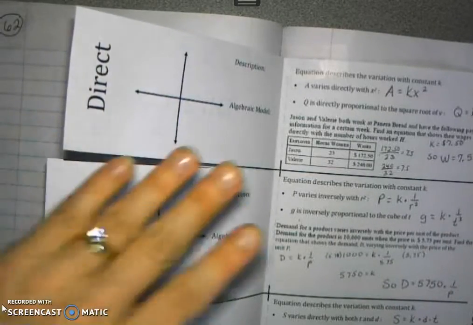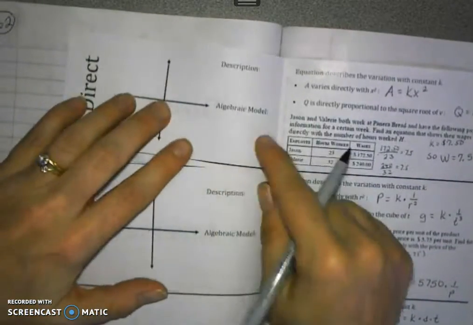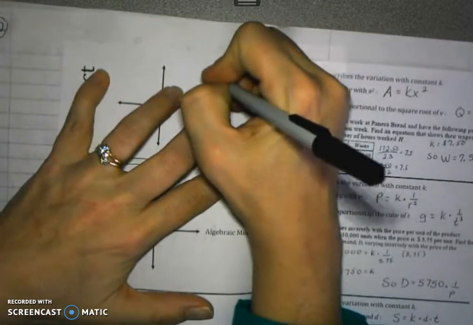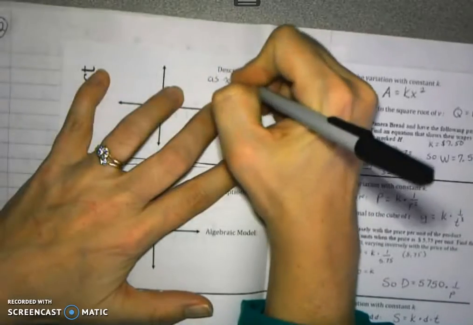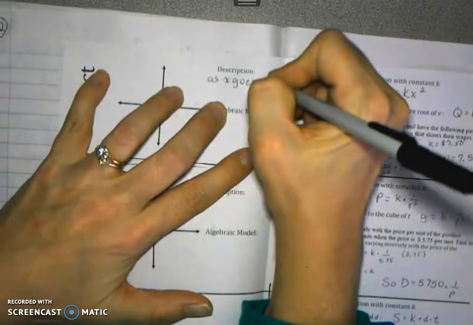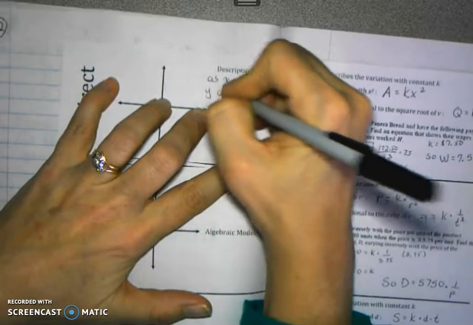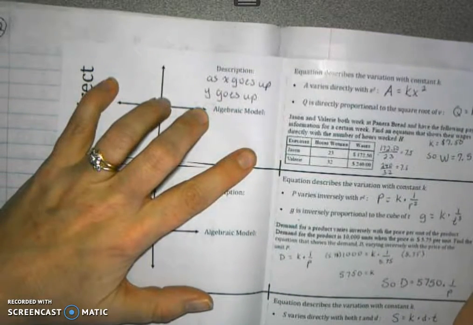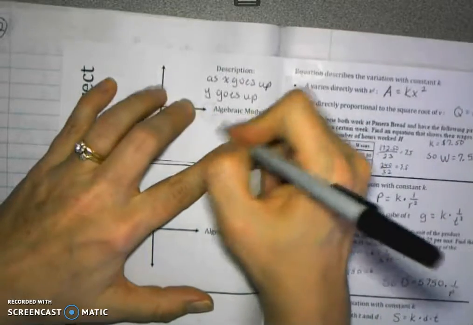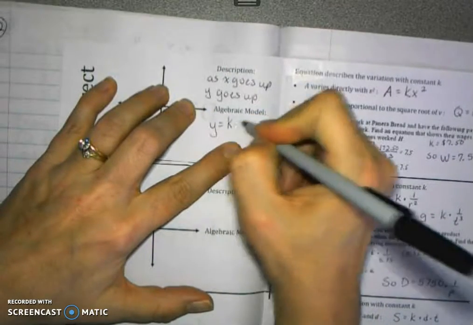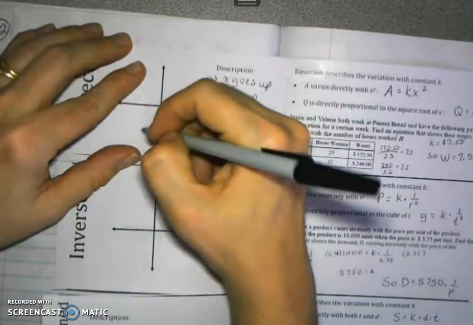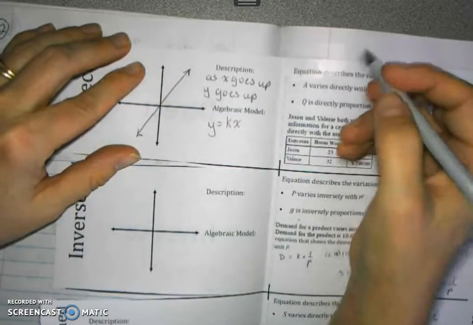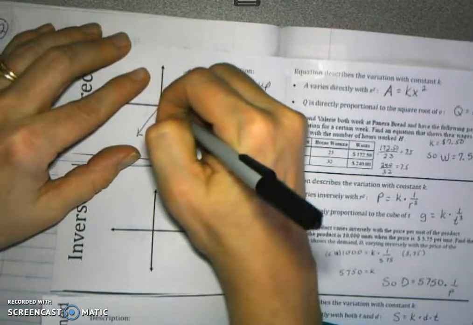So please go ahead and open this up, and we're going to write in the description. And I know on the video he said as X goes up, Y goes up. And the model, that's linear basically. And so the model is Y equals K times X. And it looks like this. It will always go through the origin. It will never move from there.